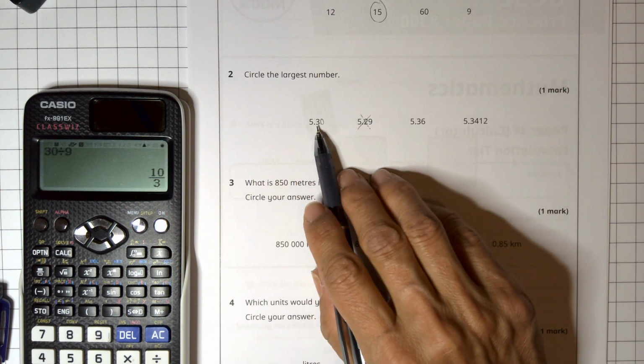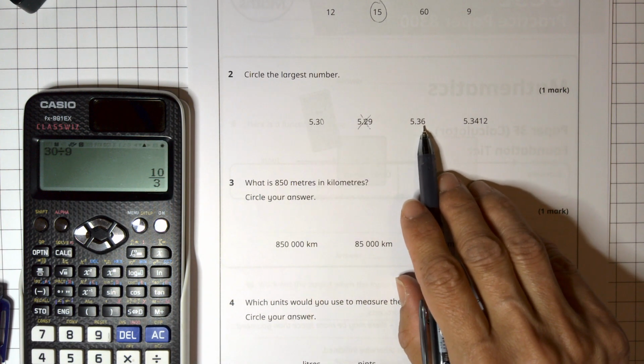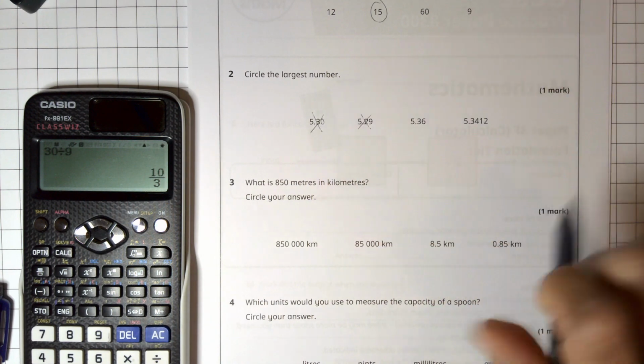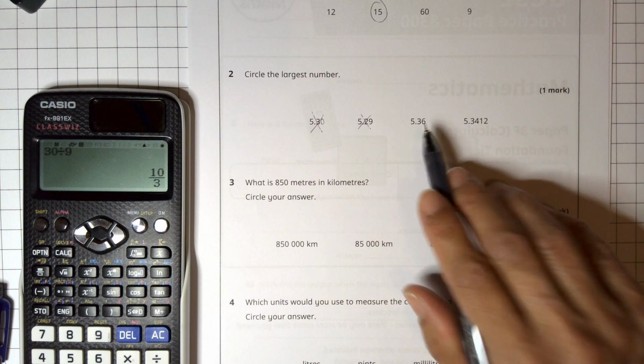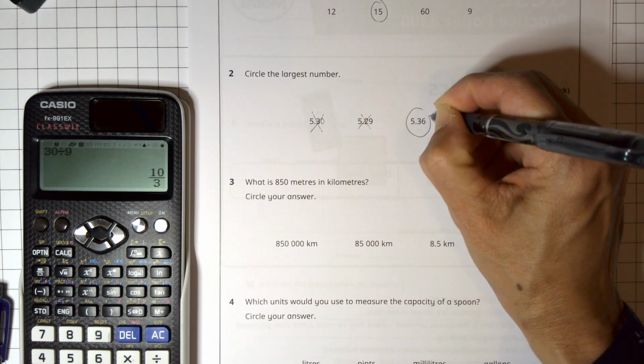So think of it as 3, 0. Here we have 3, 6. 3, 6 is bigger, so we can cross that one off. And it's between comparing here, so here we have 3, 6, 3, 4. You can see that 3, 6 is definitely the bigger option there.